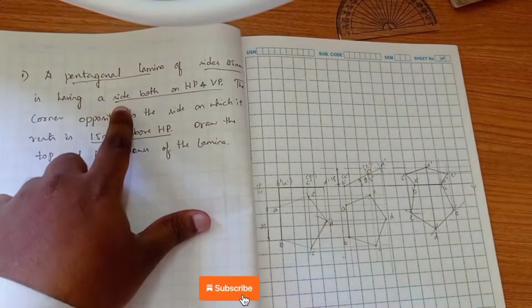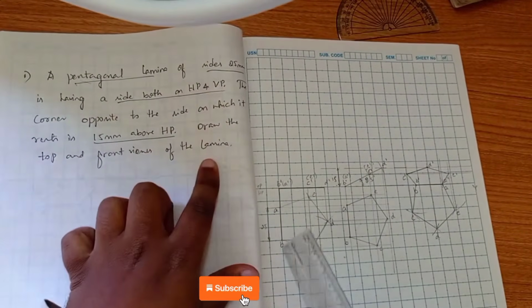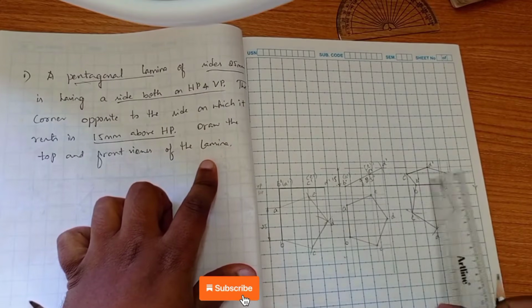You can see that we have to make sure the side, both on HP and VP, means the side it is there in the HP plane. Okay, now we are making it touching the VP plane.